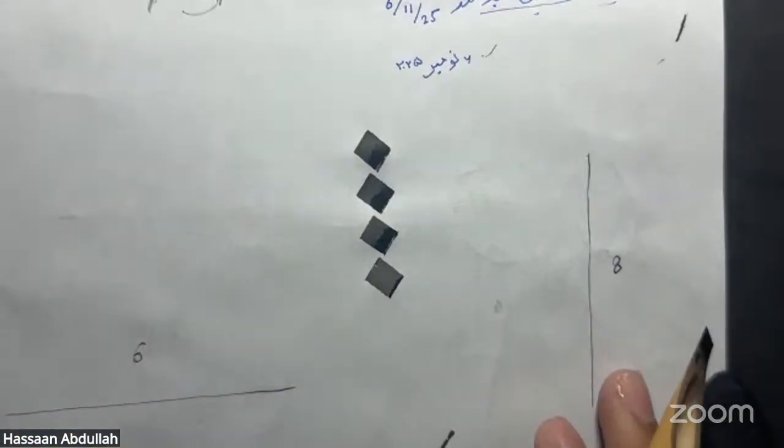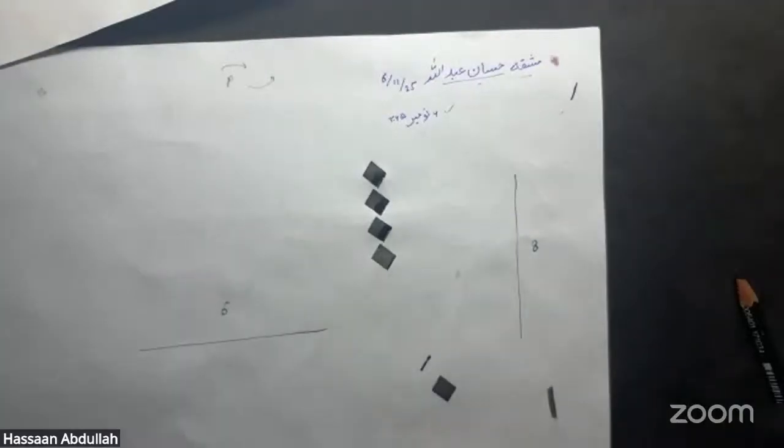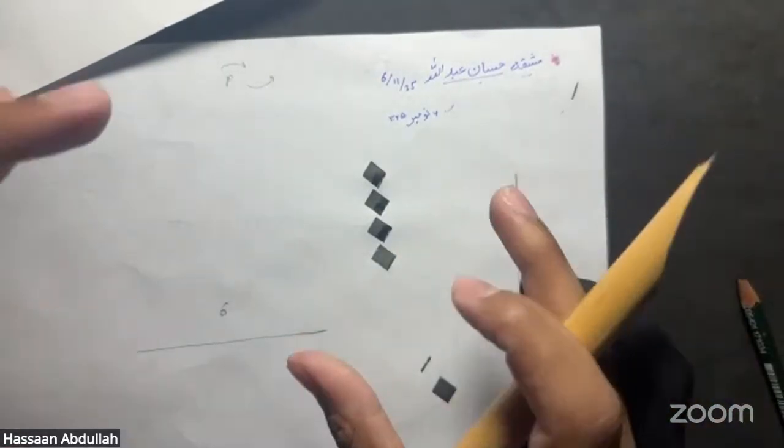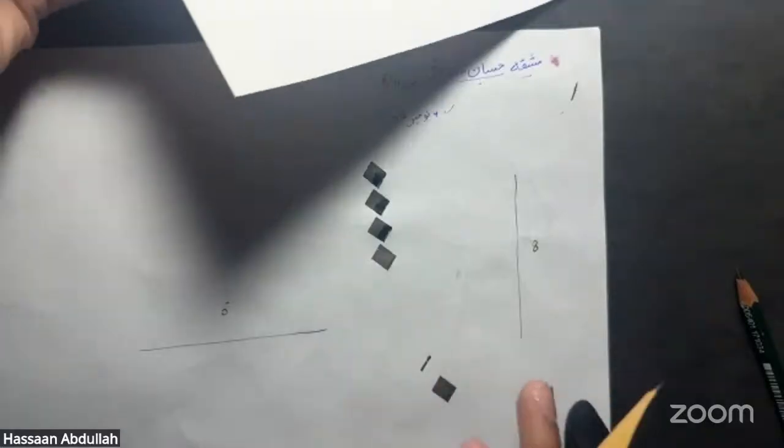You can check these nukta. If there is a slight difference, then it's fine. Okay. Slight difference we can avoid, but there shouldn't be that much. You can see all the nuktas are in their proper shape. That's the thing that matters the most.